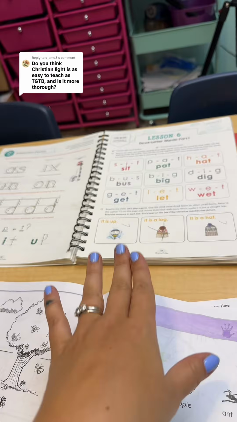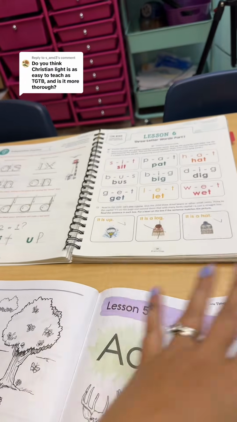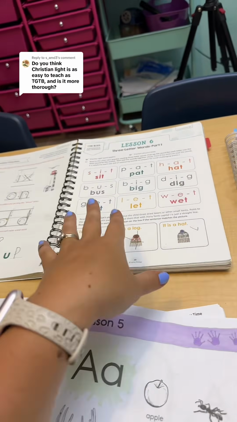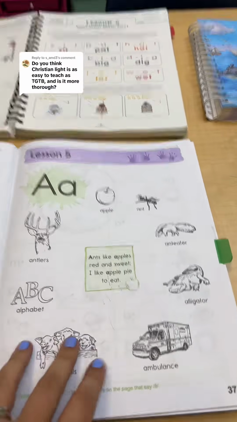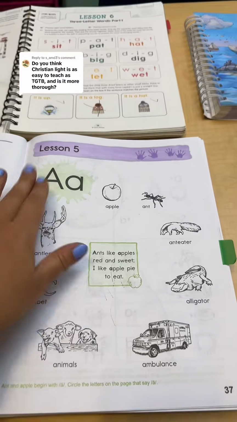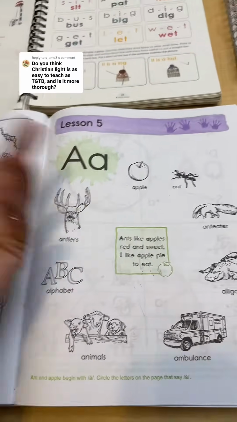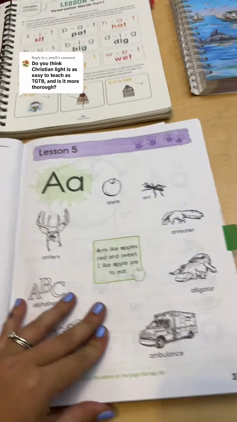her workbook. Now, whereas The Good and the Beautiful kindergarten, they just assume that the kids already know all their letter sounds and they're ready to start blending if you did the pre-K or primer version of Good and the Beautiful. With Christian Light Education, I believe this is more developmentally appropriate. So we're starting with the A sound in this case. So all of our different words, they have these little rhymes that are super cute.